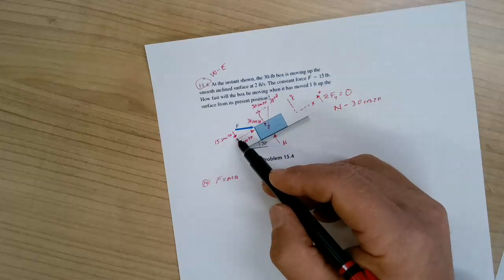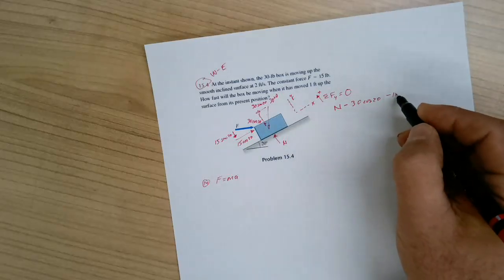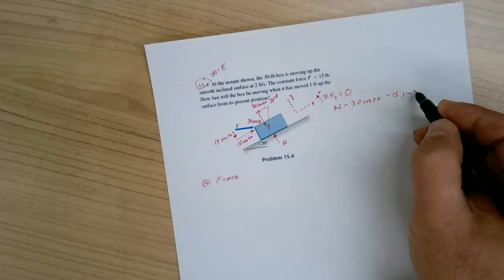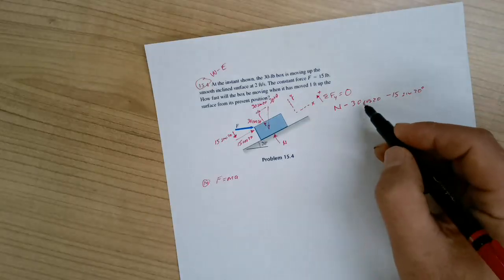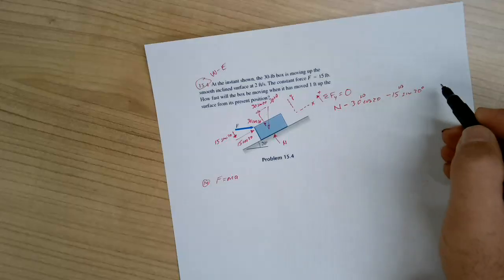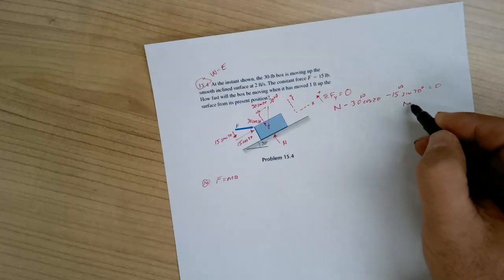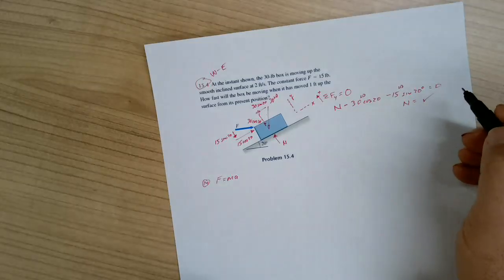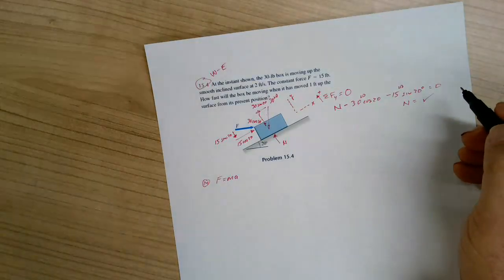And then I'd have minus also 15 sine 20. And I know everything about that is 30 pounds. That's 15 pounds equals 0. And I could solve for n if we needed to know n.